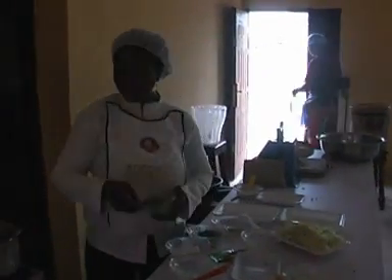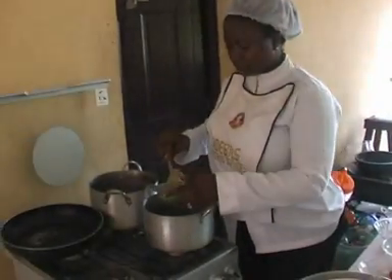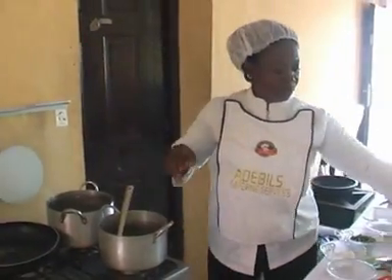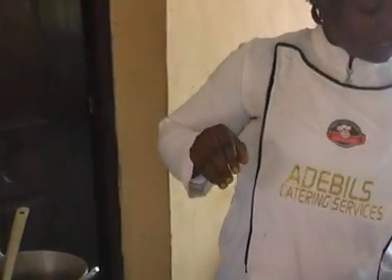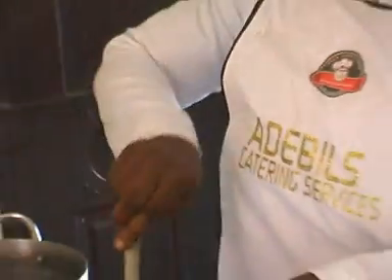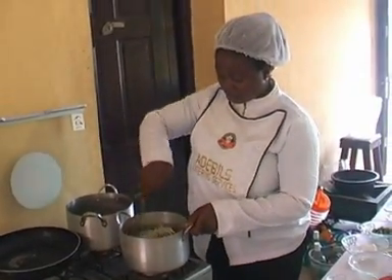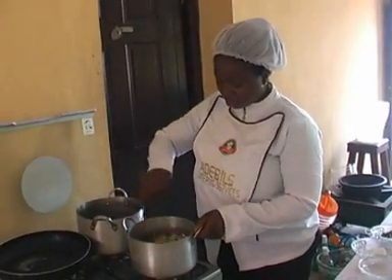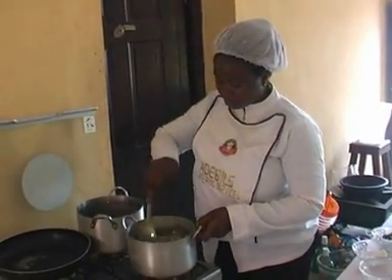Lastly, you add your green pepper. When adding your cabbage, please turn off your gas. And you stir together.